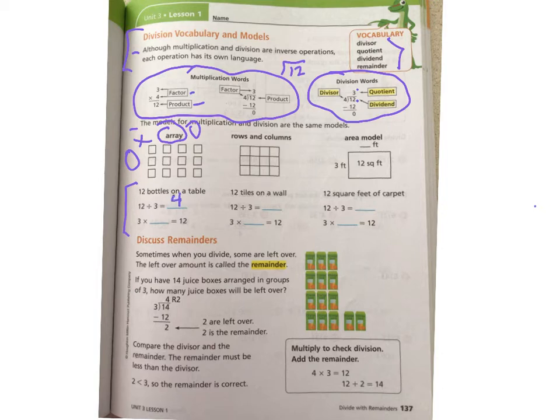Hopefully. And then you can see how these two problems are related. I'm using the same numbers. It's like a fact family. Except now, look what's missing. 3 times blank equals 4. I'm using the same numbers that I did in this problem, but they're mixed around. So 3 times something equals 4. I bet you said 4, didn't you? Okay. So notice that I'm using the same numbers.